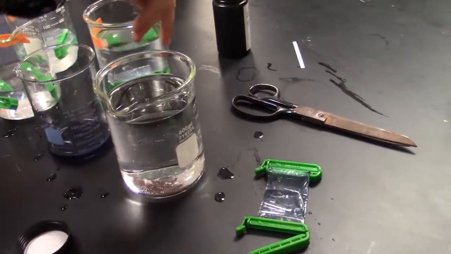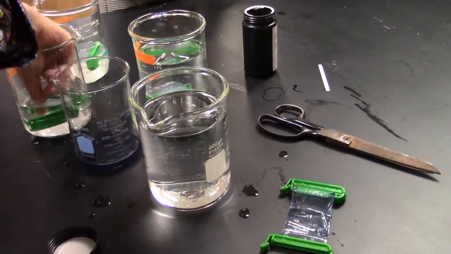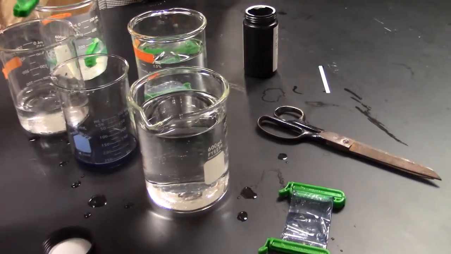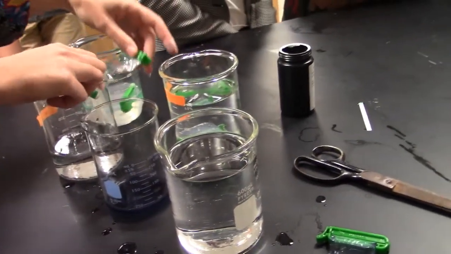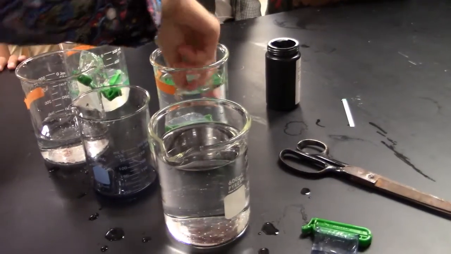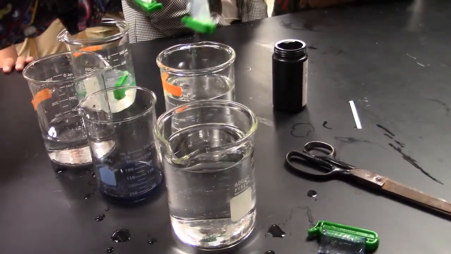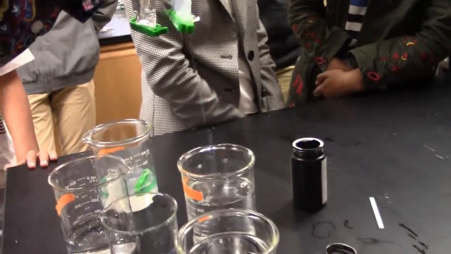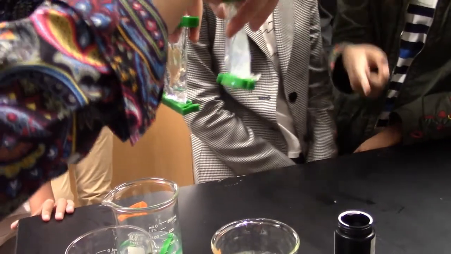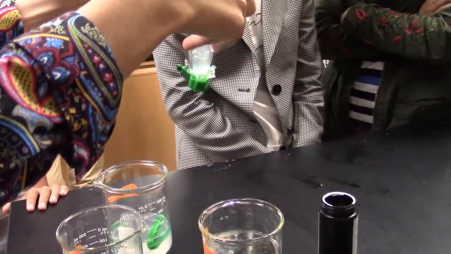I'm not sure whether this one will have worked much or not, but we can find out. So this was our isotonic. This is what the cells looked like when we started. This one is our hypotonic. So let's see. Are they visibly different from each other? This one is cloudier. Yeah, it had the starch in it. Do they look different in size?